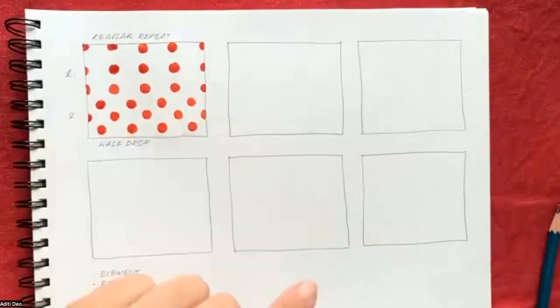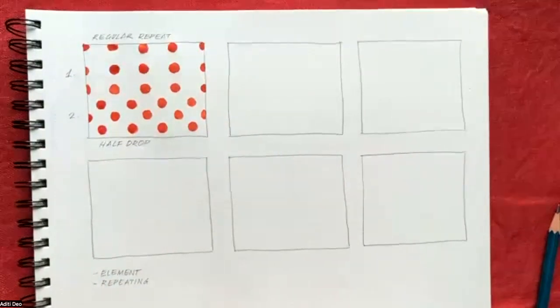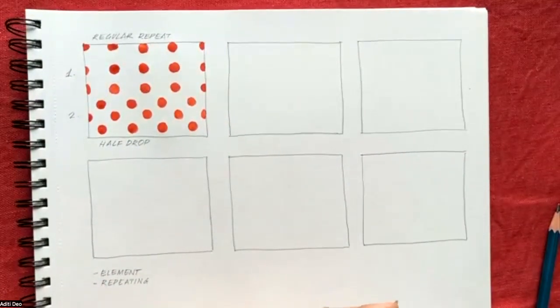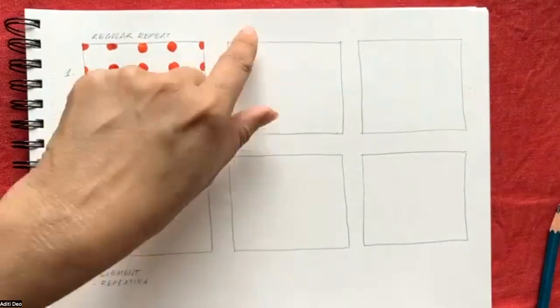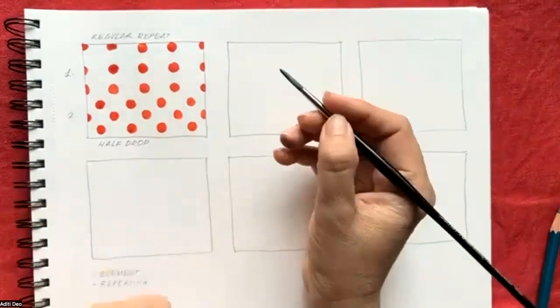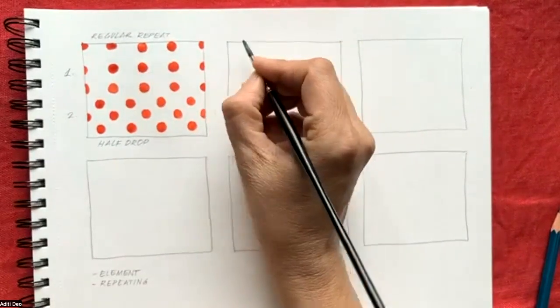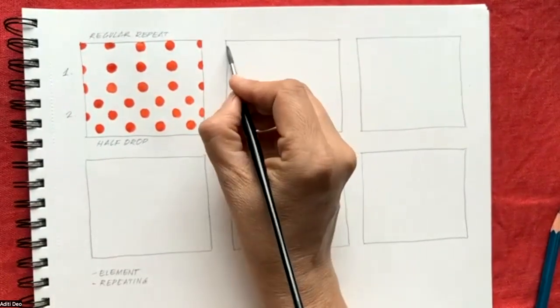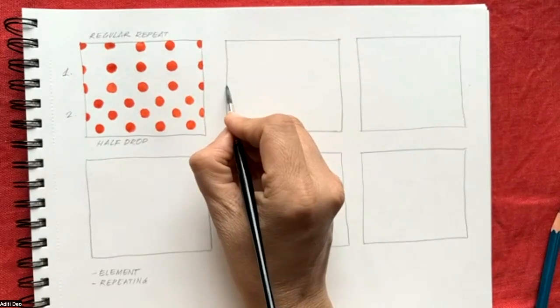Now, another element can be just stripes. This is the easiest thing that you can do. Just make vertical or horizontal stripes. So you take again one element, and in this case, again, you can start from the center.